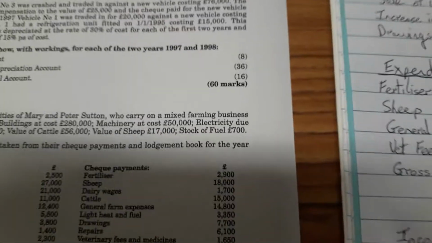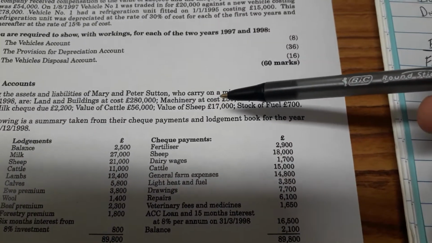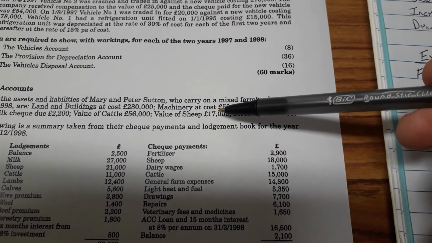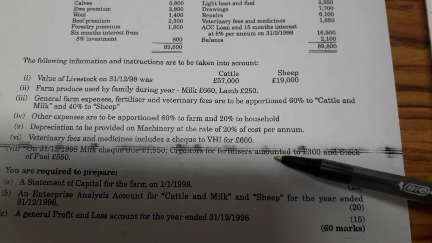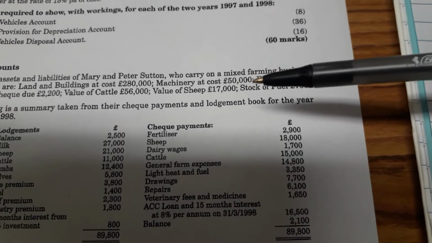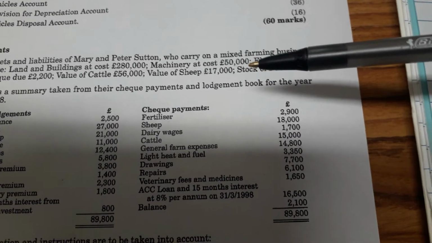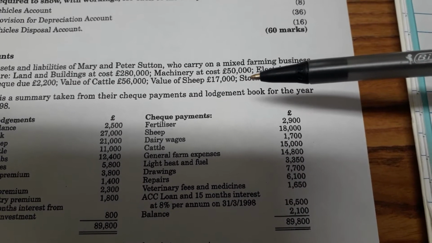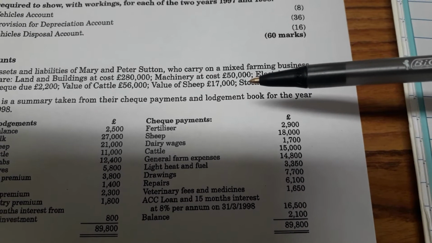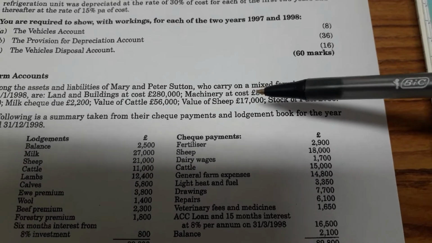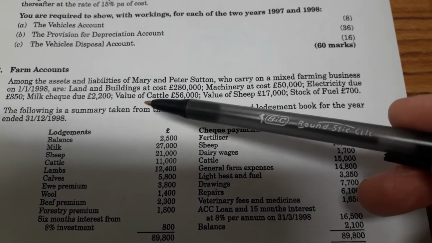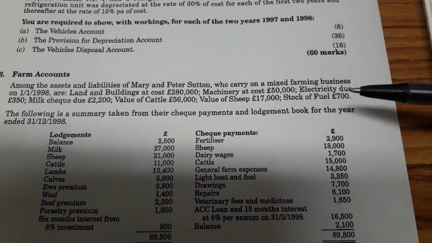But we must also look at the assets and liabilities at the start of the year, and the assets and liabilities at the end of the year. So the idea is that you must only include the light heat and fuel that you used during this year. Regardless of what you paid this year, it's what you used this year that you should include. And what you should be paying for what you used is the amount that goes in.